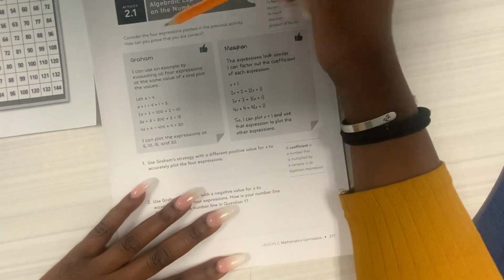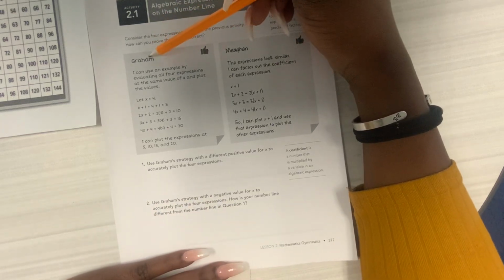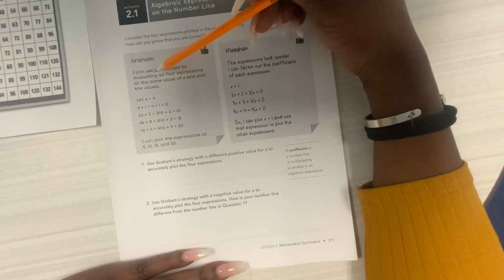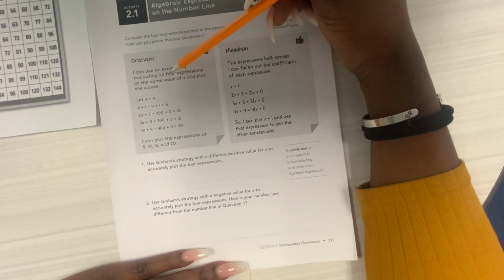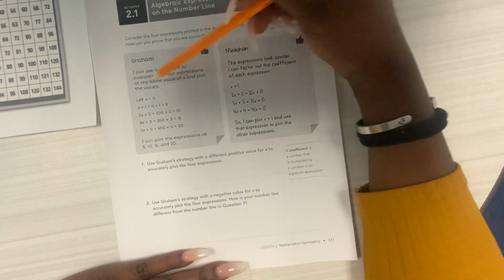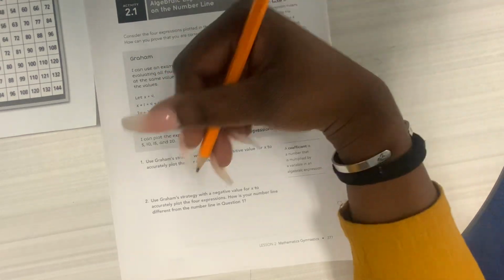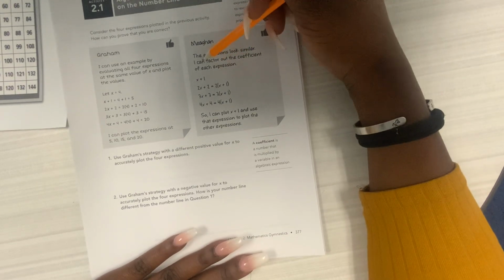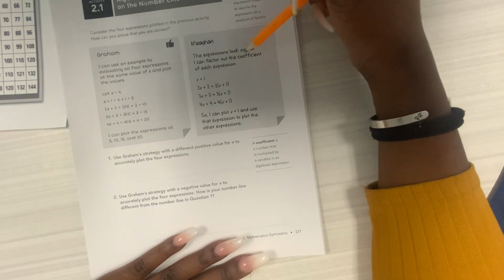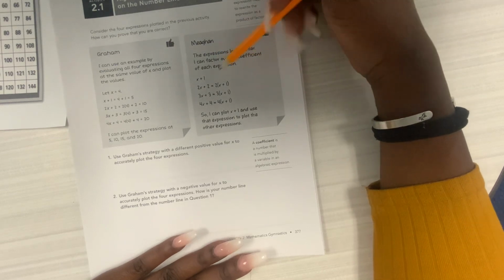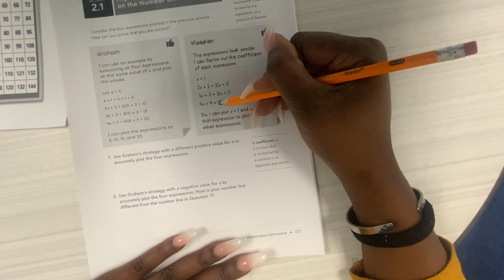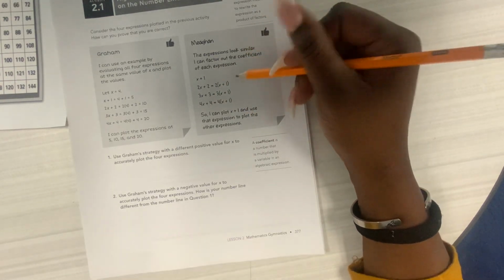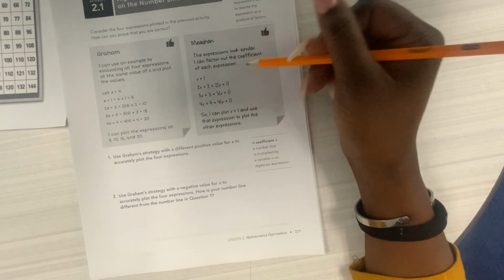Before we answer that question, Graham has an example, and he's saying that I can use an example by evaluating all four expressions at the same value of x, and plot the values, which is what we did in the very first one. But Megan says the expressions look similar. I can factor out the coefficient of each expression. So the coefficient is the number that you can take out, and then the x plus 1 is the one thing that they have in common.